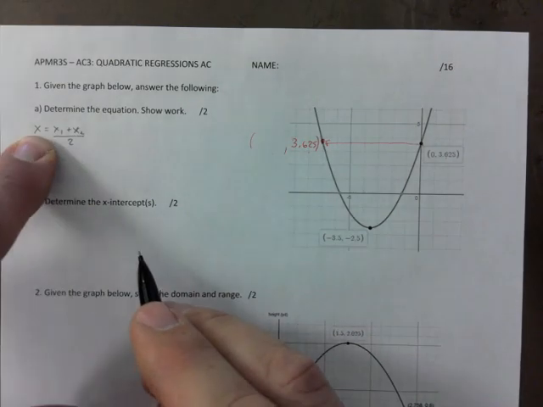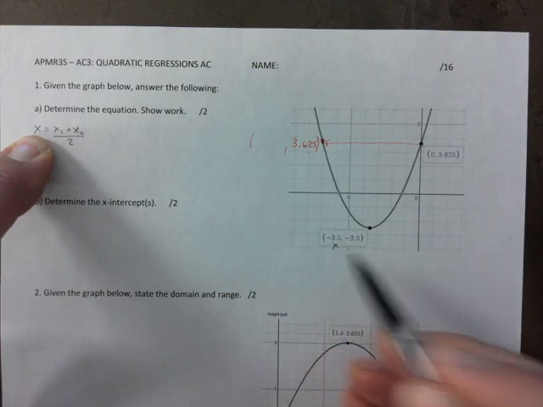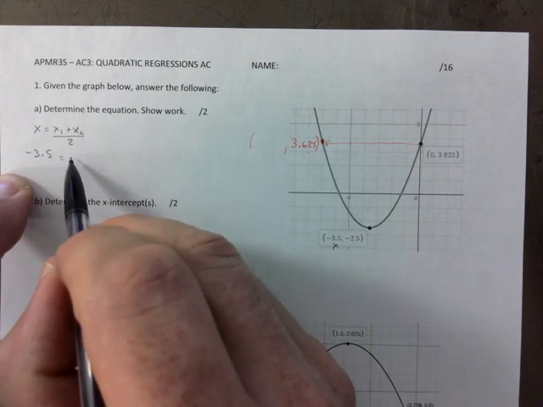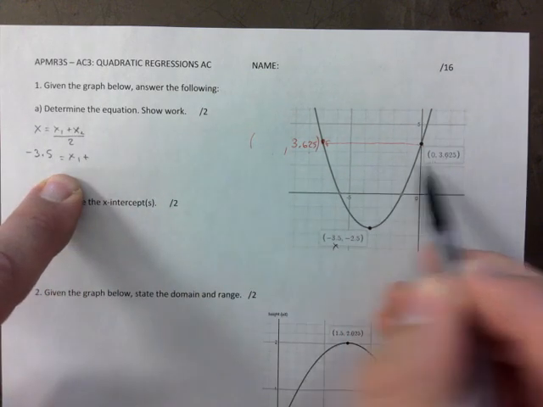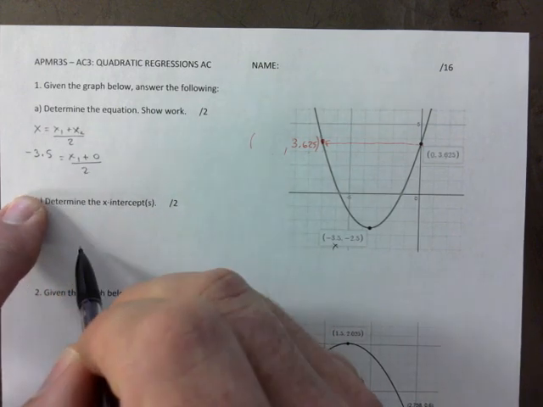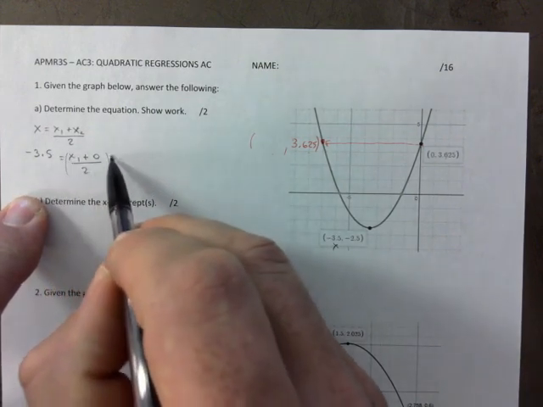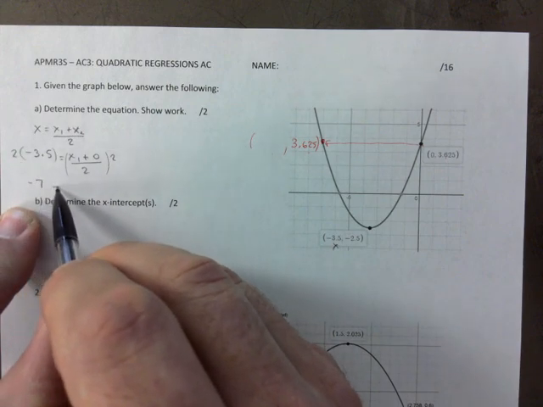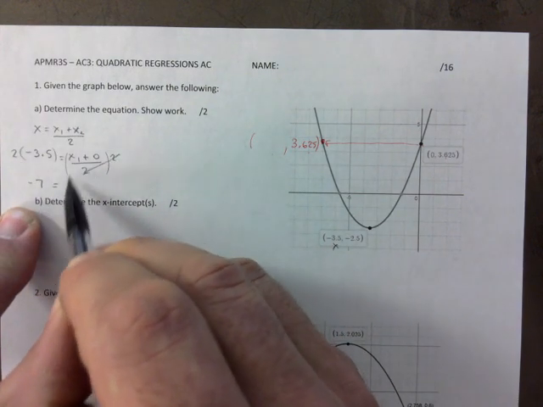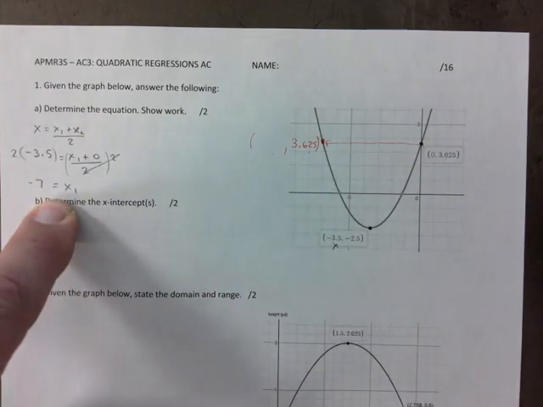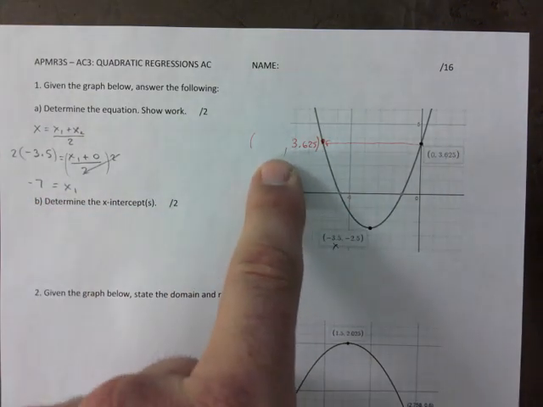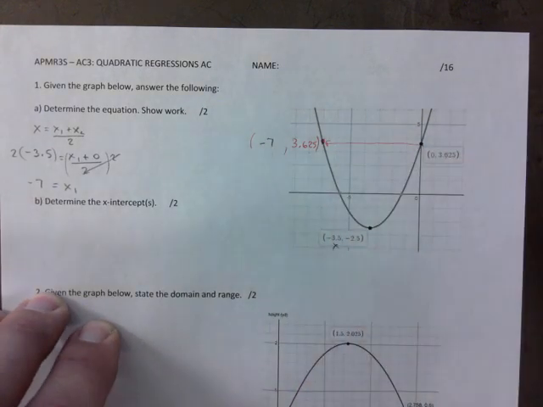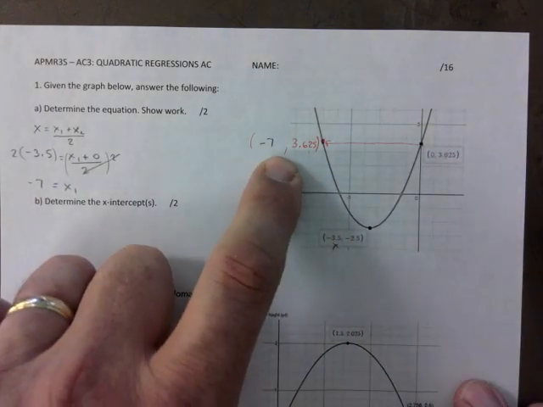So this is the x value from the vertex here. Negative 3.5 is equal to x1, which we don't know, plus x2, which is 0, divided by 2. We multiply both sides by 2. That gives you negative 7 is equal to x1, since the 0 cancels out. So that value you were interested in is actually negative 7. That would give you a mark.